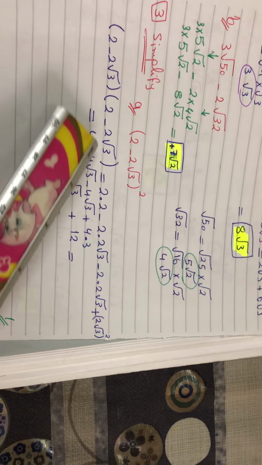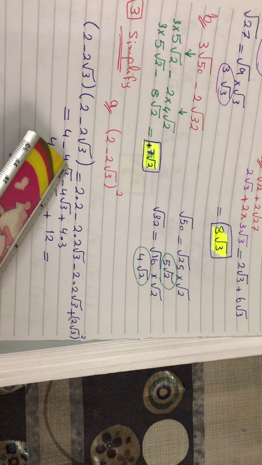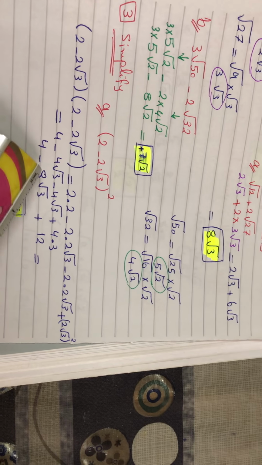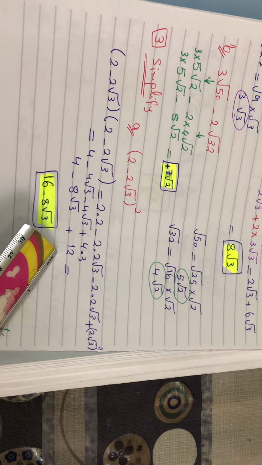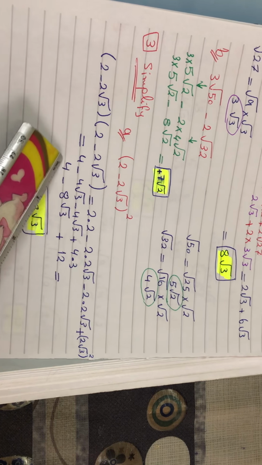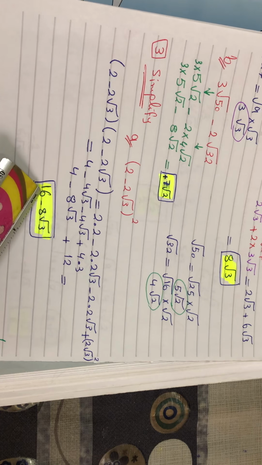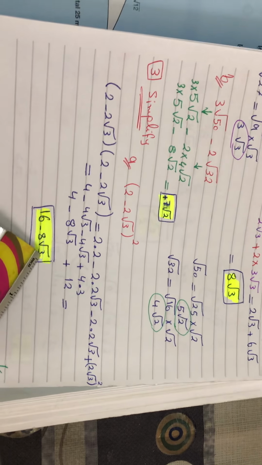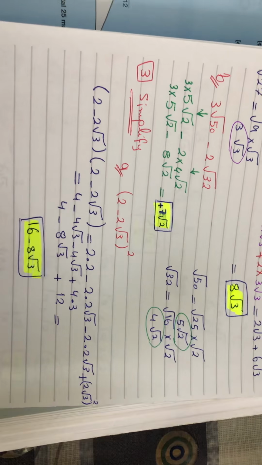Now I have 4. I collect the like terms. Negative 4 square root of 3, so negative 8 square root of 3. Plus 4 times 3 equals 12. Now I'll collect the numbers together. I have 4 positive and 12 positive equals 16 positive minus 8 square root of 3. Okay, take care. Important.